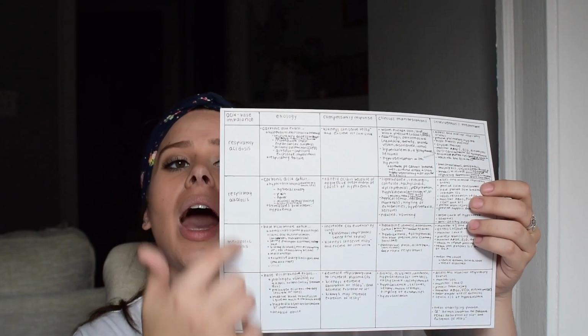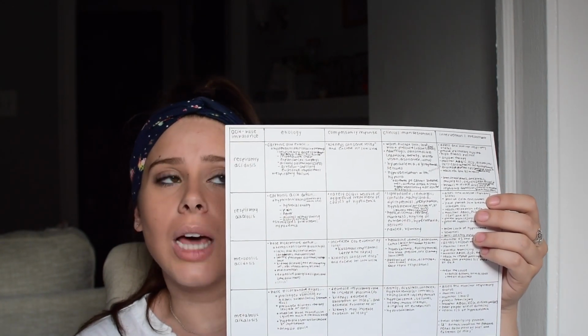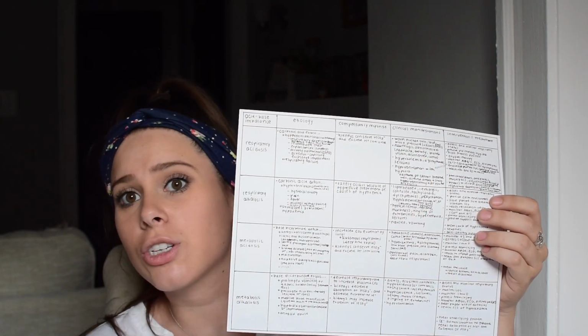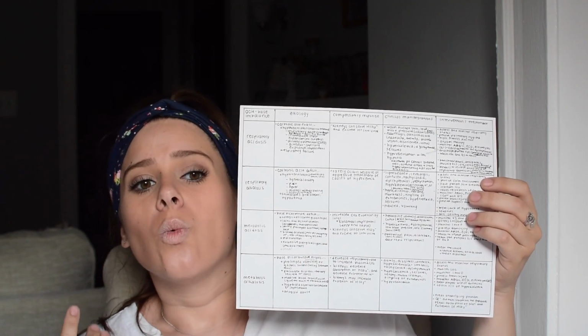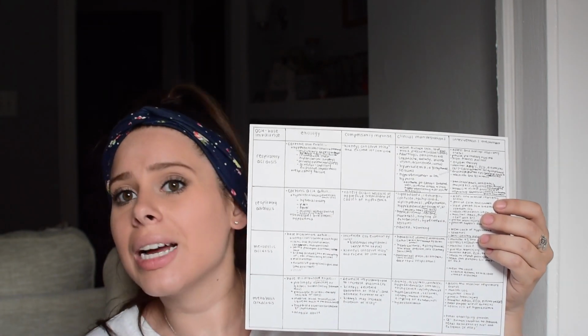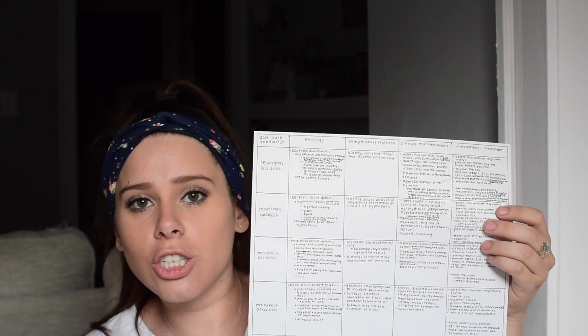So I would put the actual imbalance on one side, and then I would go from left to right and write about what it is, what are the signs and symptoms, what are the interventions, what are the treatments. I would highly suggest to do that for your fluid imbalances, your electrolyte imbalances, your acid-base imbalances. Doing charts and graphs like that is so useful to be able to distinguish what the important factors are for each condition.